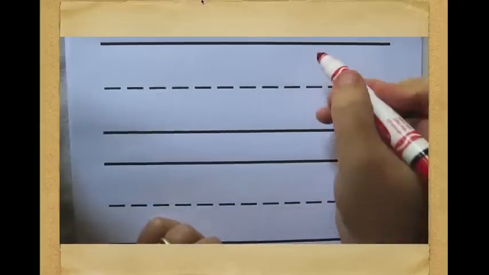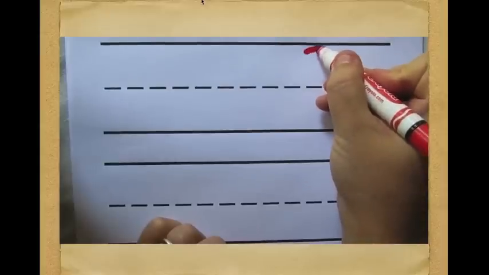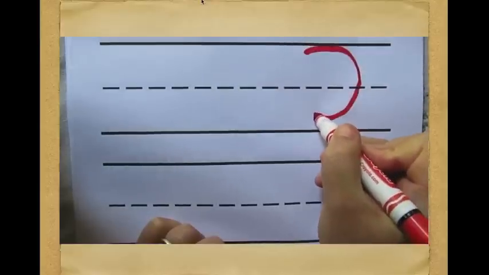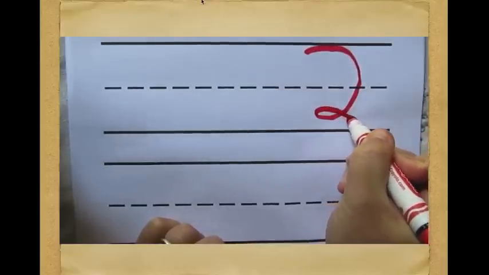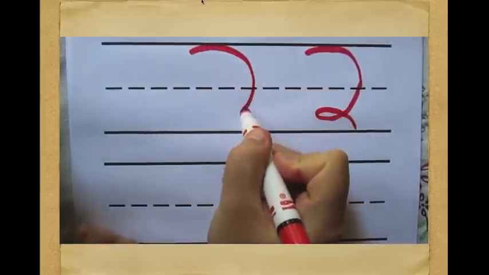The fourth letter of the Hebrew alphabet, the Dalet, is written, as best I can describe it, like a loopy 2. You begin with a nice wide arc at the top, come down, and then maybe 3/4 of the way down, just make a small loop like that. I'll show you again here.